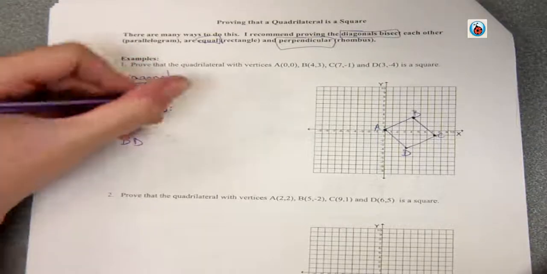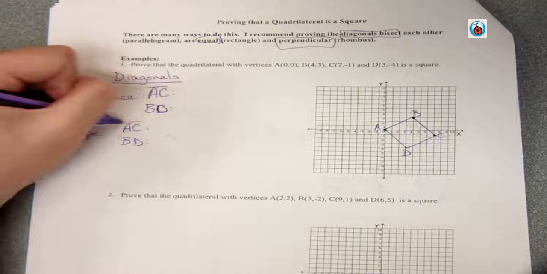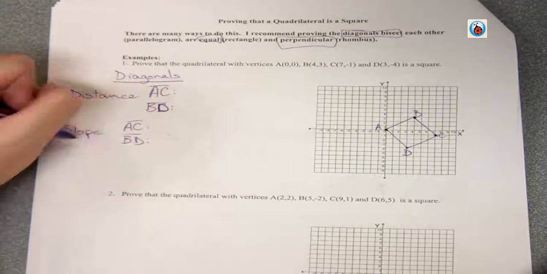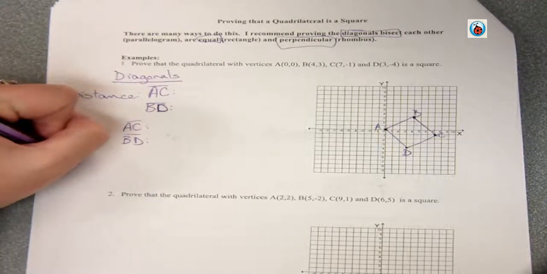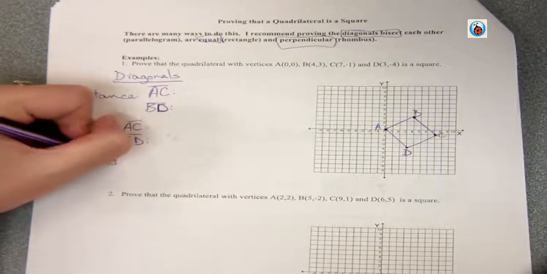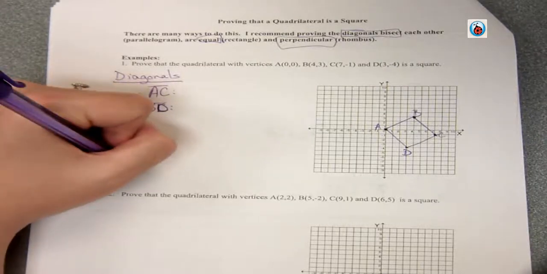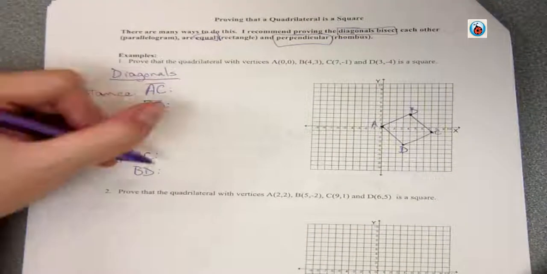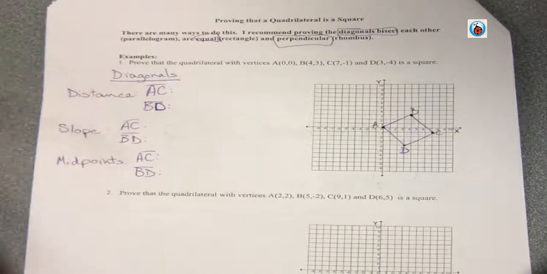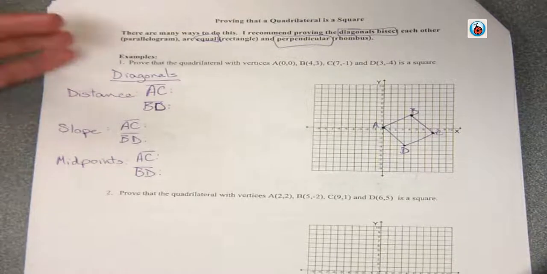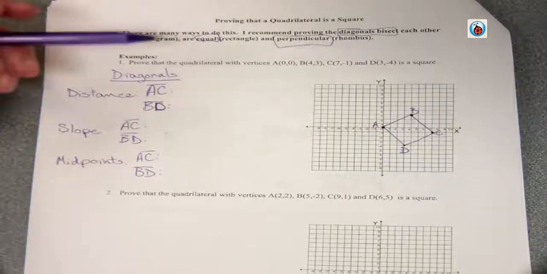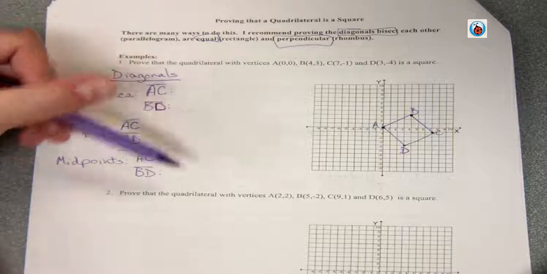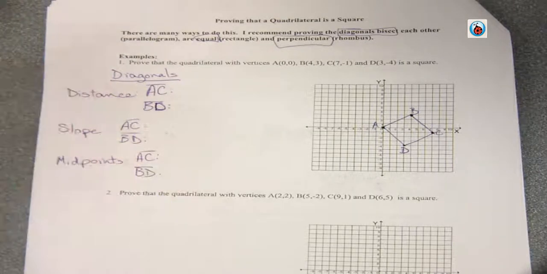I don't have y'all here to tell me I'm wrong. And then we have the midpoints of AC and BD. That's what we need to find. So, just to be clear, on the project, you will also have to find the distance of all sides and slopes of all sides. Just making that clear.